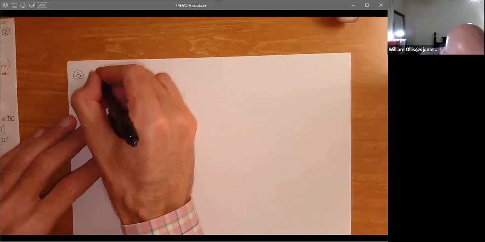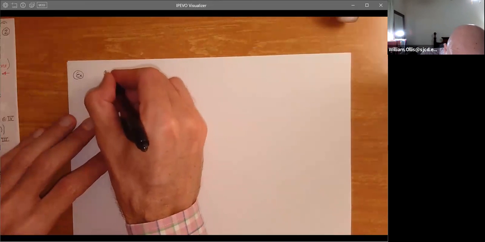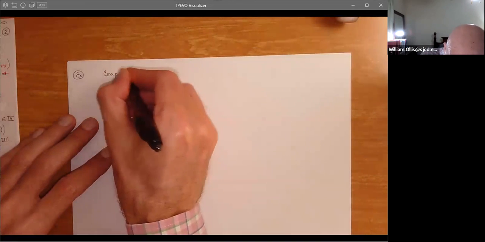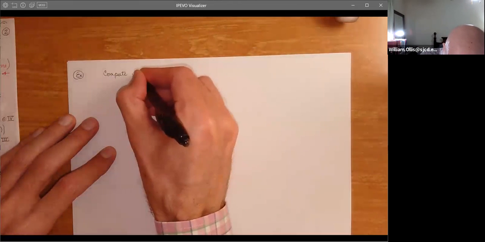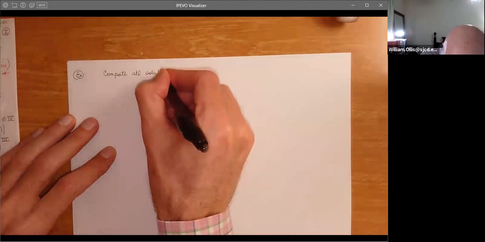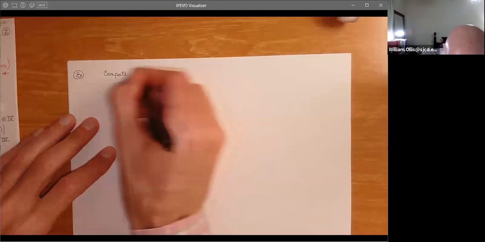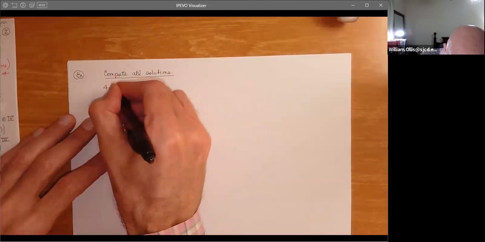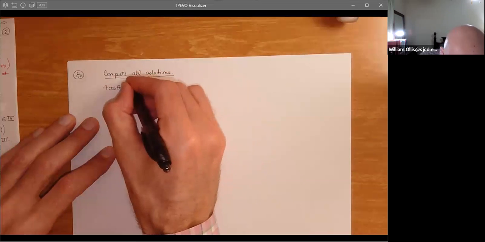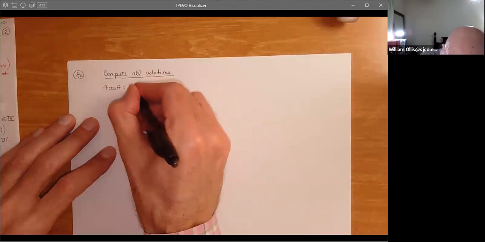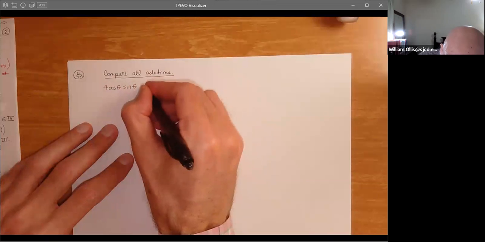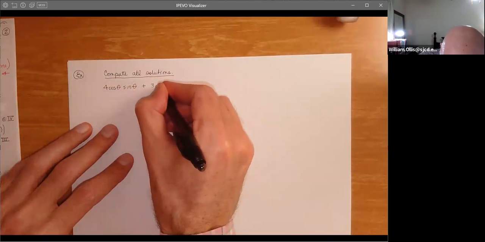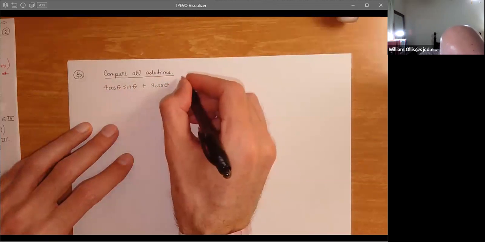So here's an example. So here we want to compute all solutions. We have 4 cosine theta times sine theta plus 3 cosine theta equals 0.